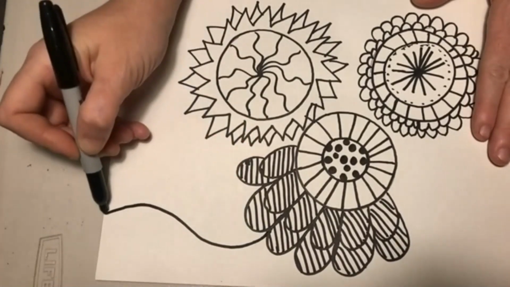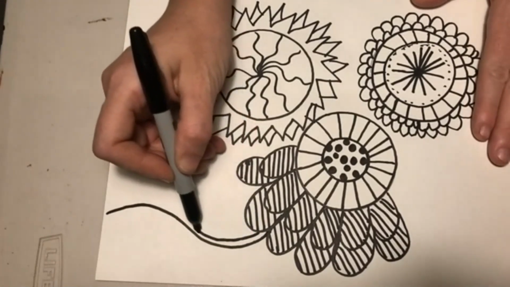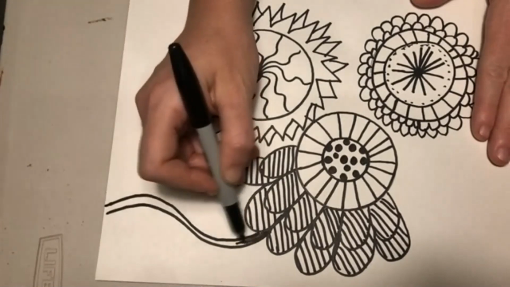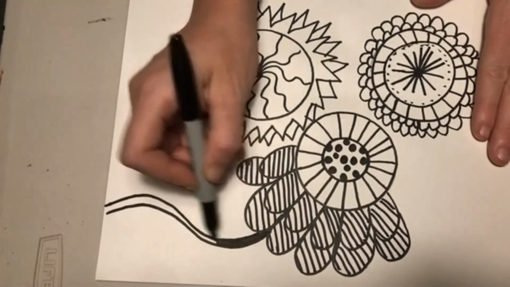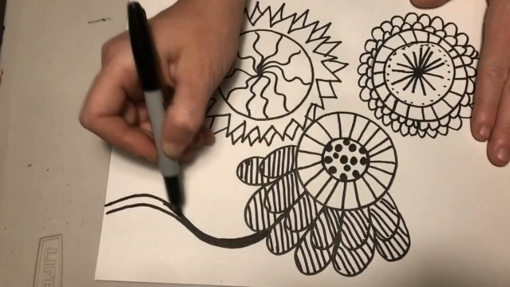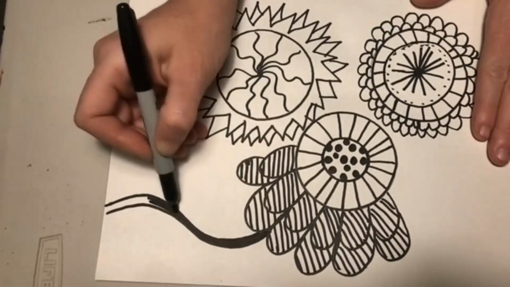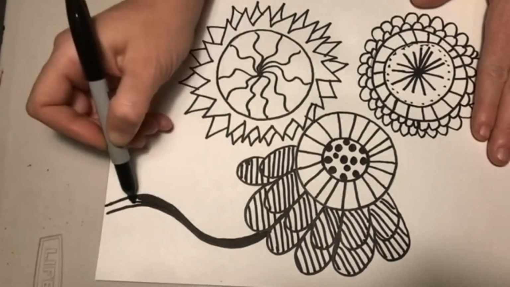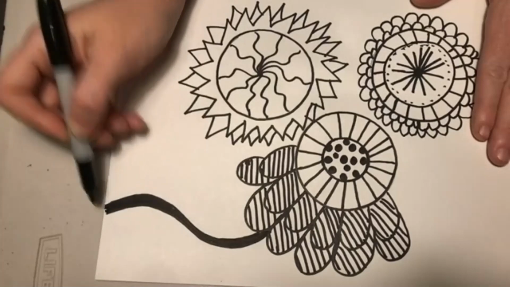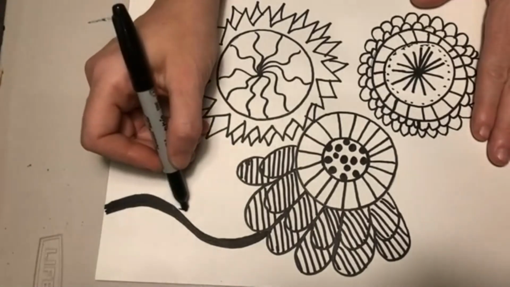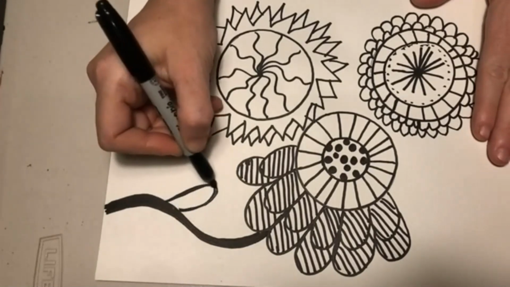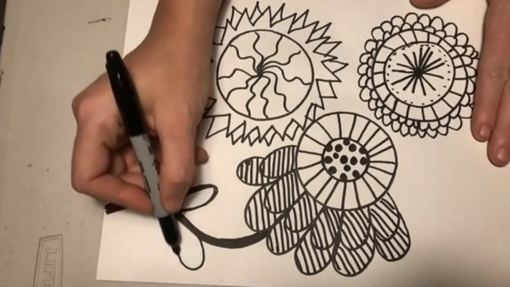When we look at these flowers, we can see that these are not exactly realistic flowers, right? These are not the same as a flower that you would find out in your garden. We're making them more of a cartoon or imaginary, fun, creative flower design. So you can make your stems in the same way. And you can add some leaves. And you could give your leaves a pattern.